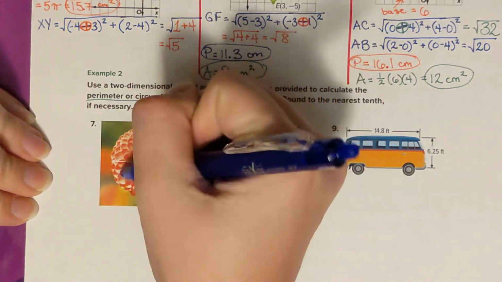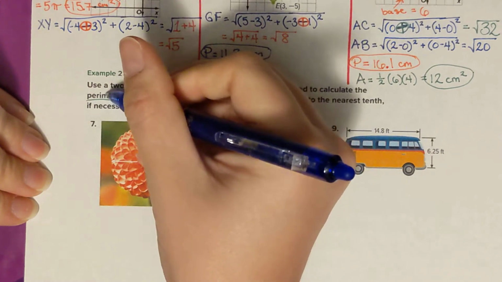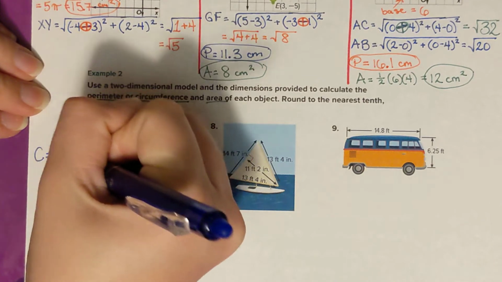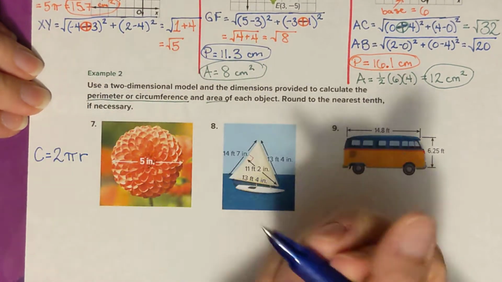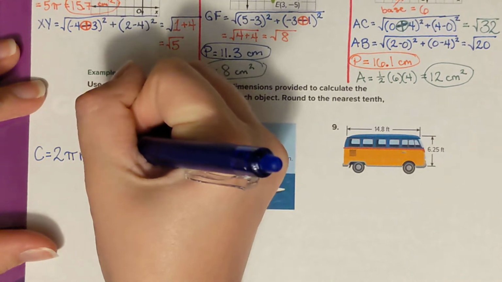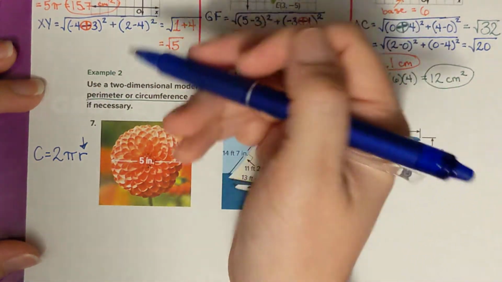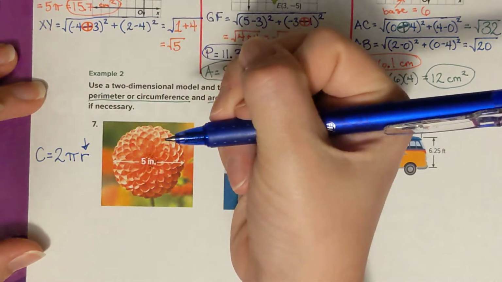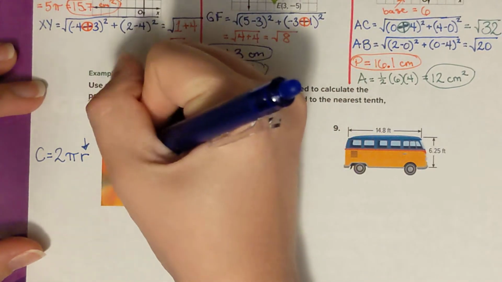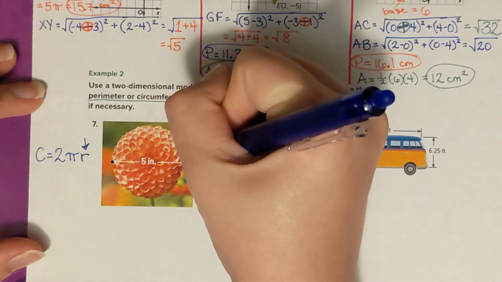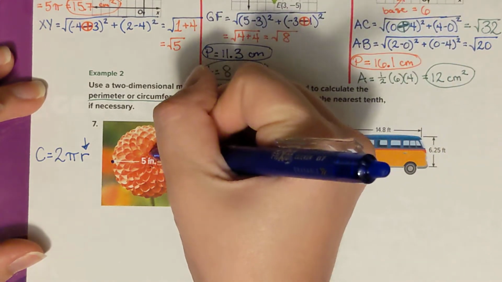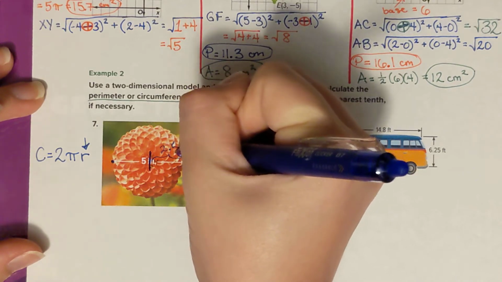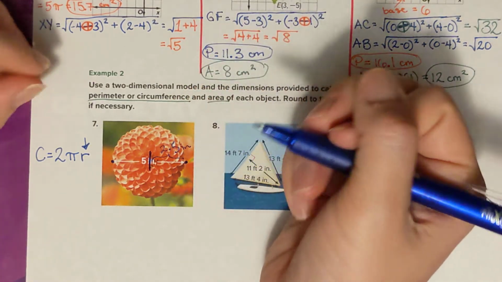Let's see, this is a circle, so instead of perimeter we're going to use circumference. So for circumference, remember that is 2 pi r. So the only piece of information you ever need for circles is what is the radius. Remember, the radius is always halfway across. So on this flower, I don't know the exact kind, from here to here it is 5 inches, but remember, I only want half of that. So half of that is going to be 2.5 inches. So that's what we're going to use.